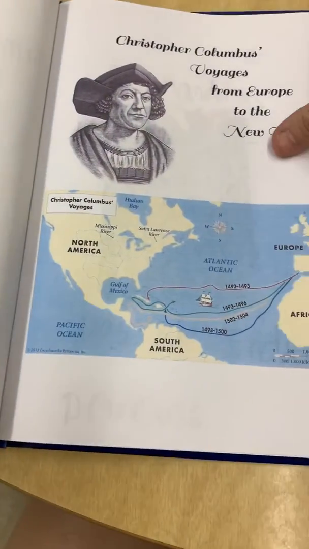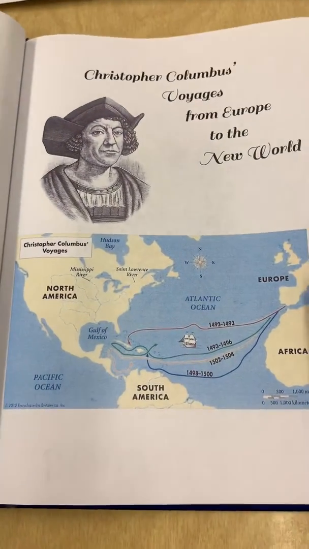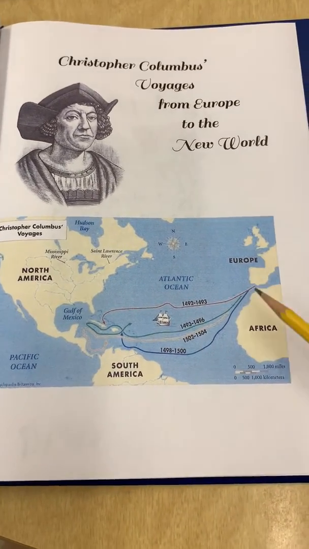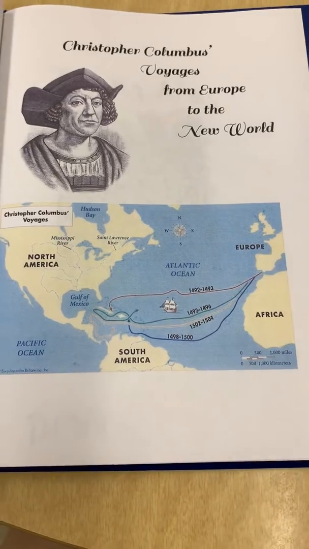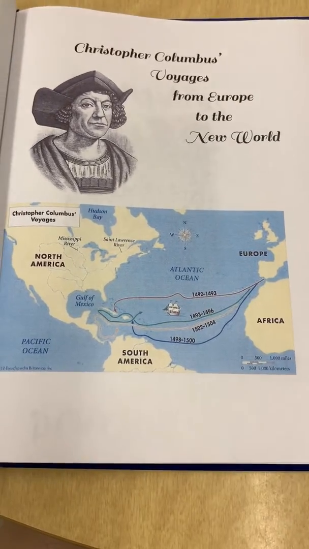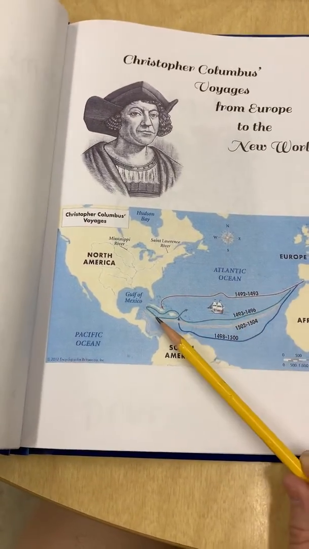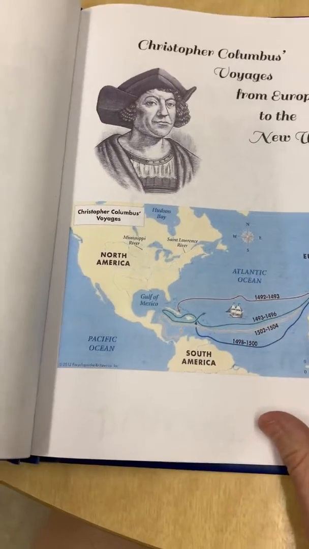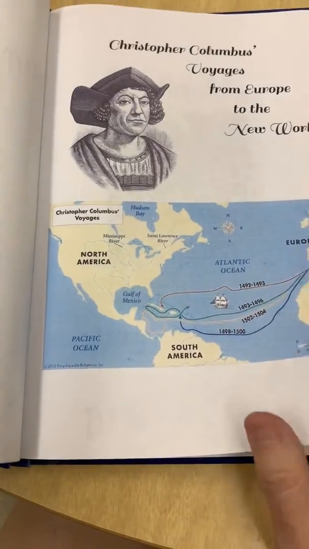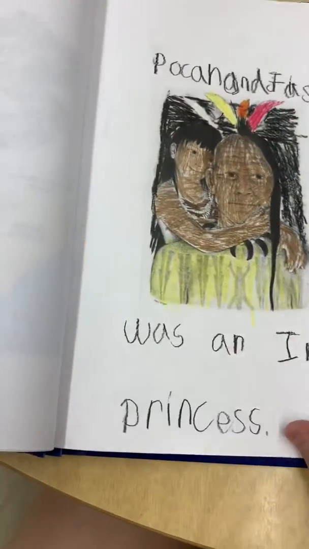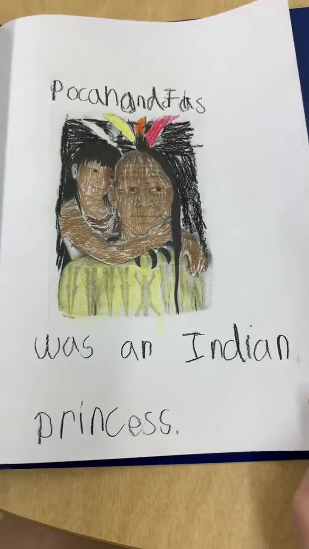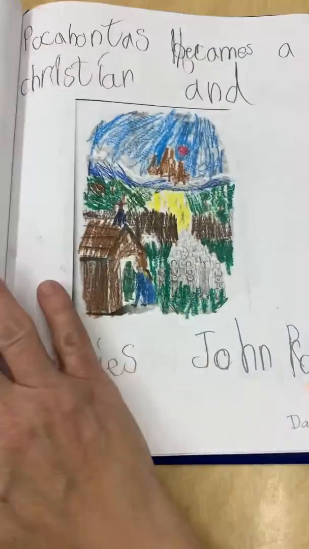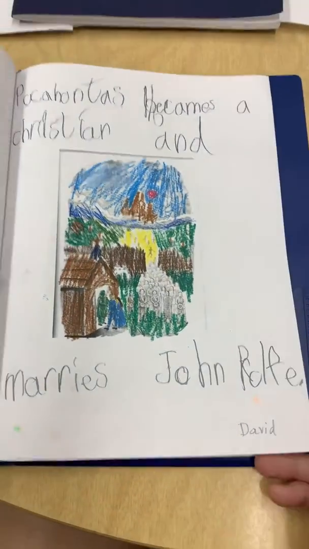And then you'll see at the end of Columbus, there's also the map of his voyages that we've talked about, and we've looked at other maps, but this is a flat one to show you the different trips that Columbus made back and forth from Europe to the New World, or to Hispaniola and Haiti, what's now called Haiti. Then we move on to Pocahontas. So I think David has finished every single one of his, except for that one, and I believe he was absent.